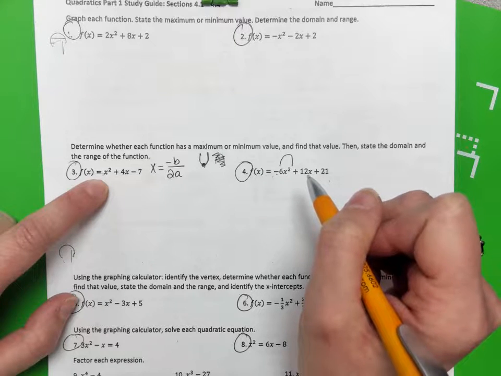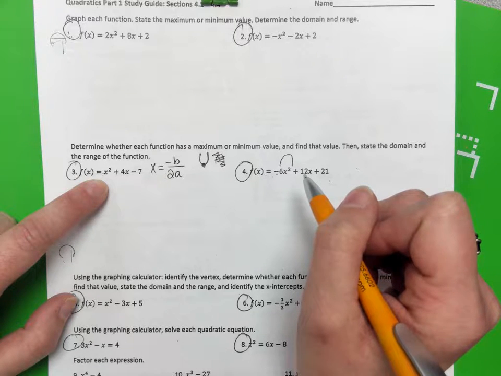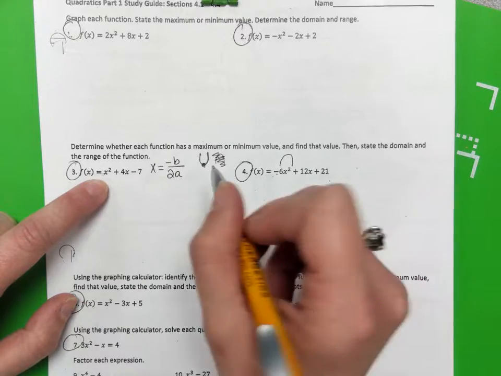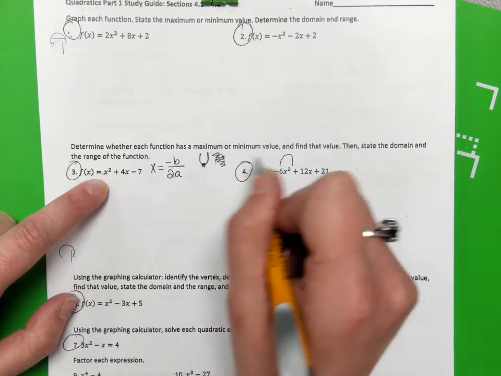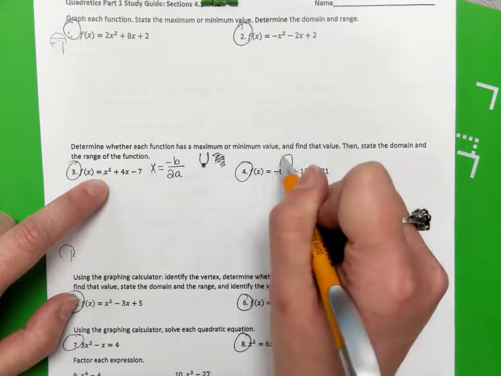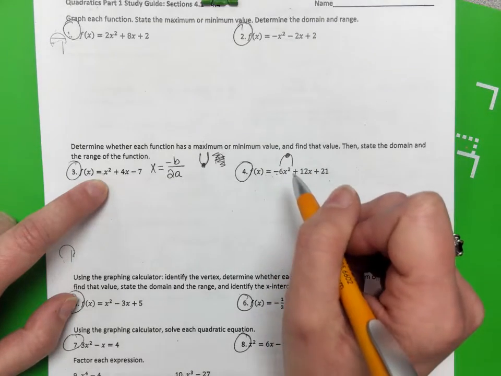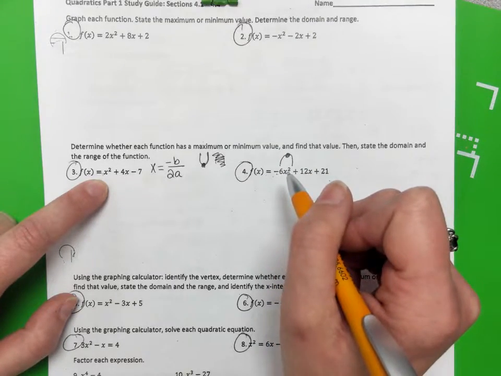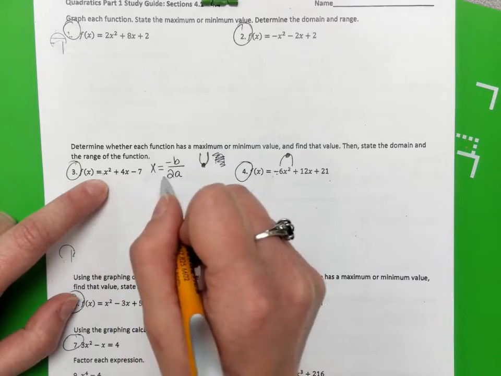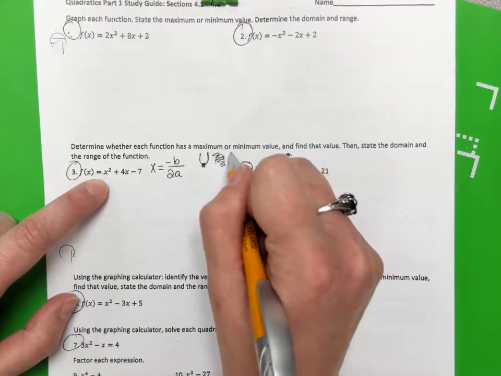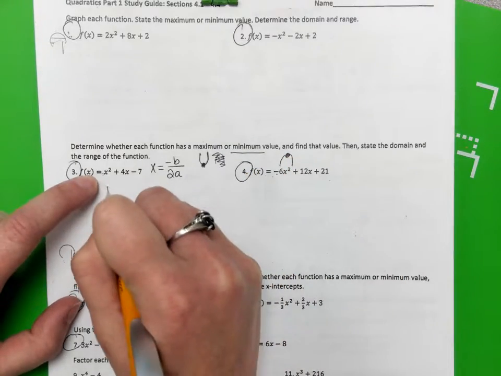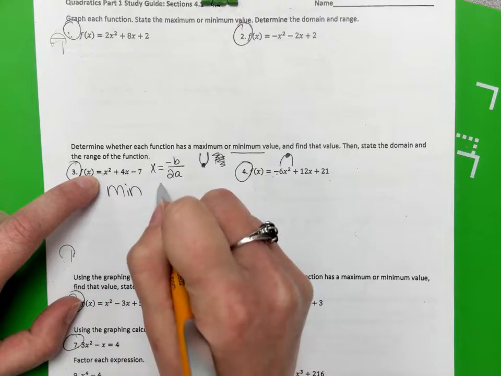But wouldn't the vertex be negative if it was under the line? If it's under the line, yeah, but that doesn't have anything to do with the max or min. If it's on the bottom, it's a minimum. If it's on the top, it's a maximum. All right, so let's see. It's a minimum. So this one's a minimum. But I gotta find that value.